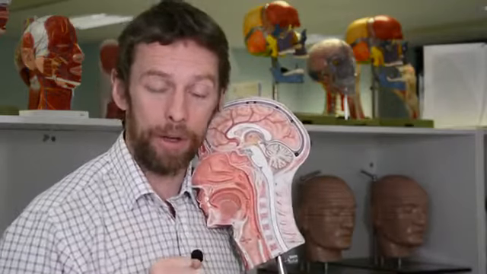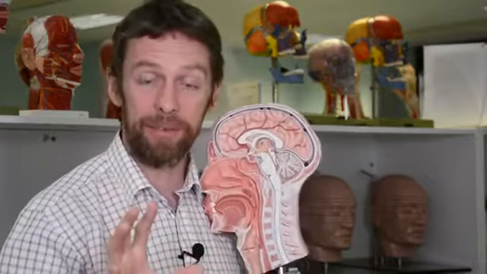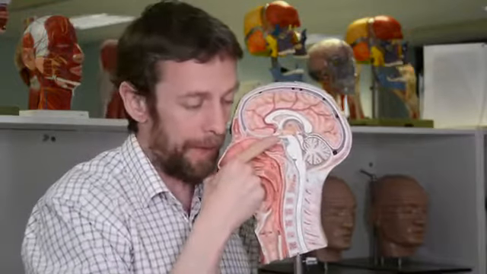One, tumours of the pituitary gland occur, and adenomas. There are several different cell types within the anterior pituitary gland, and each of those cells mostly produces one hormone.